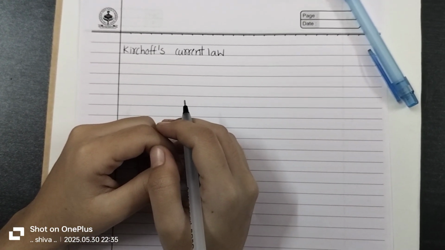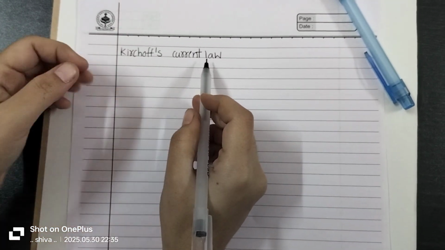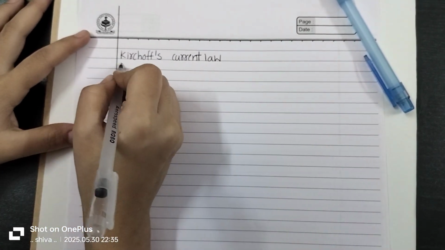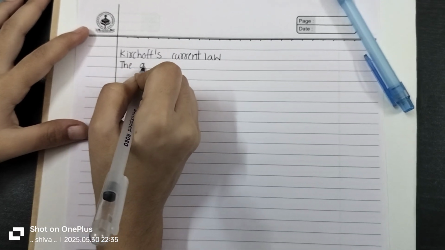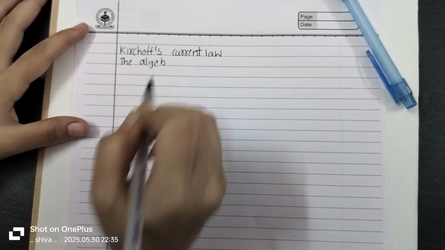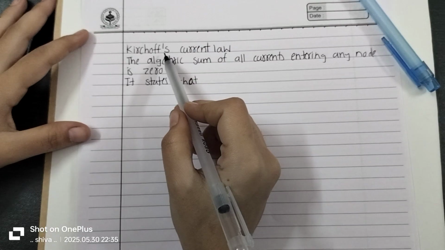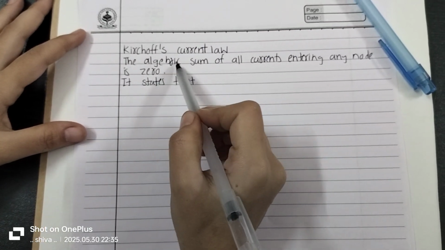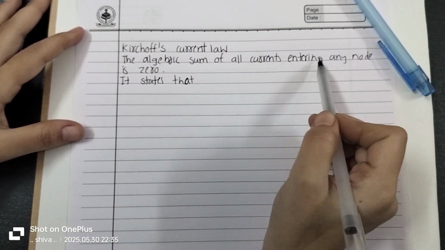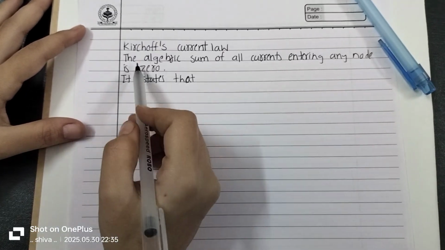Today my topic is Kirchhoff's current law. Kirchhoff's current law states that the algebraic sum of all currents entering any node is 0.